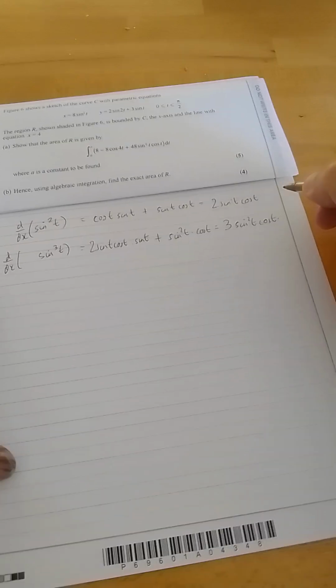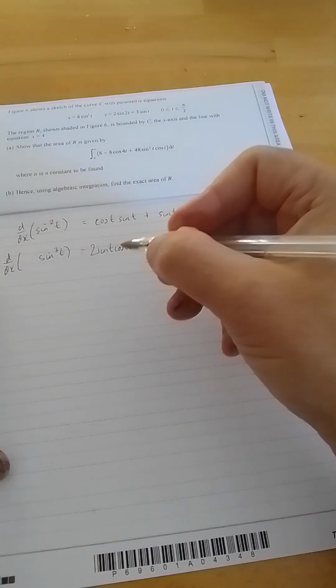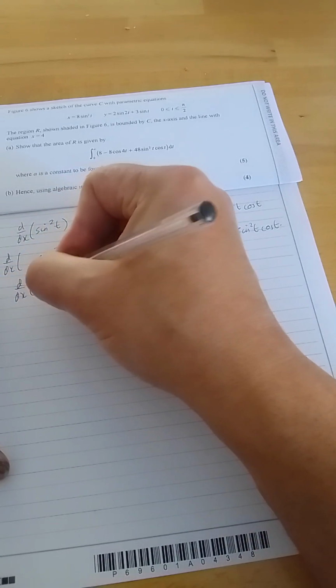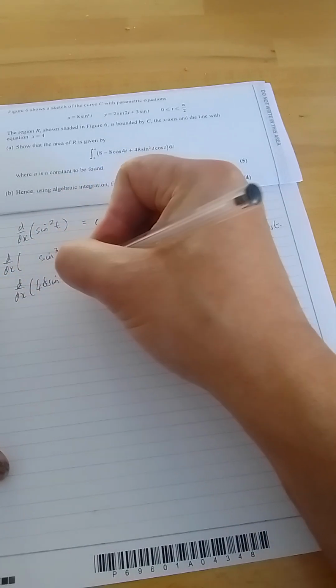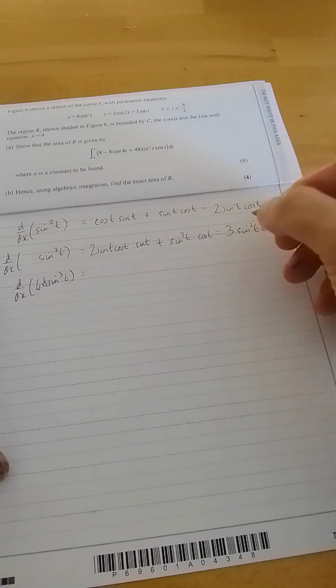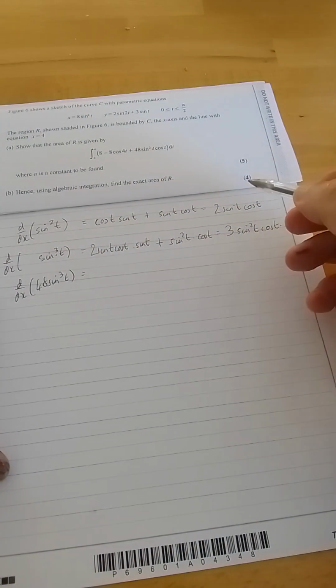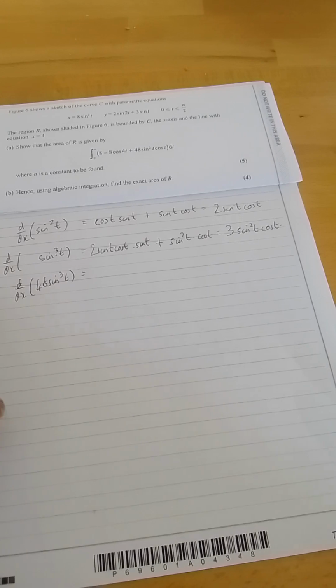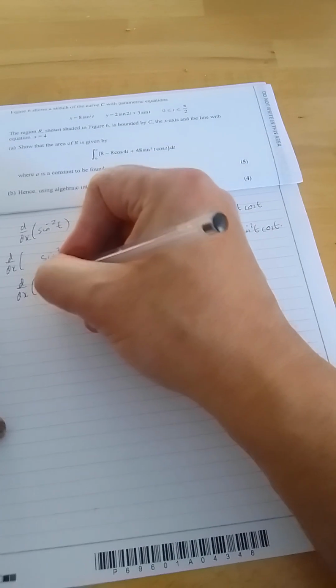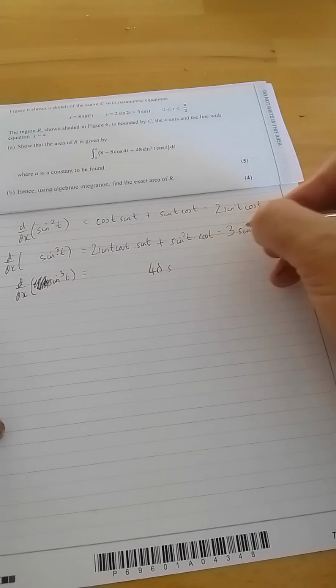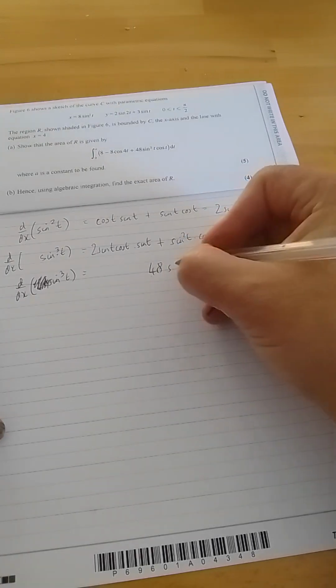Now we can work out what would happen if we differentiated 48 times of that. We want 48 of these, and we've gone from 3 to 48, so we've multiplied by 16.